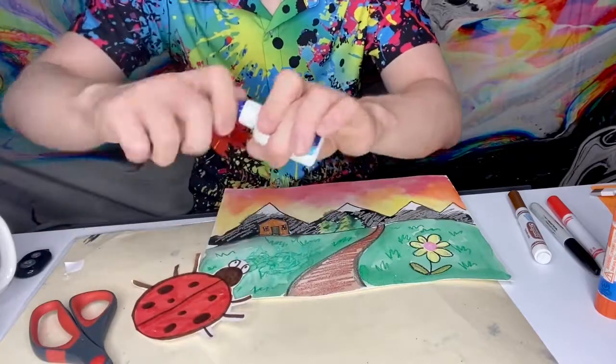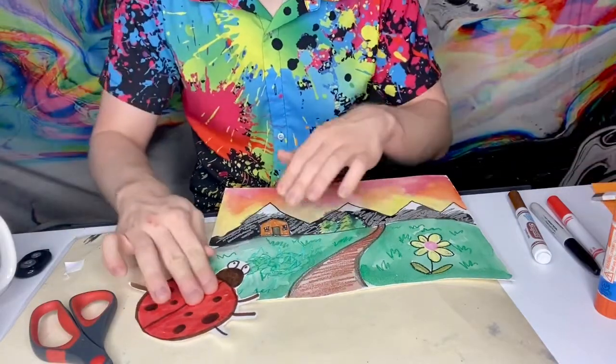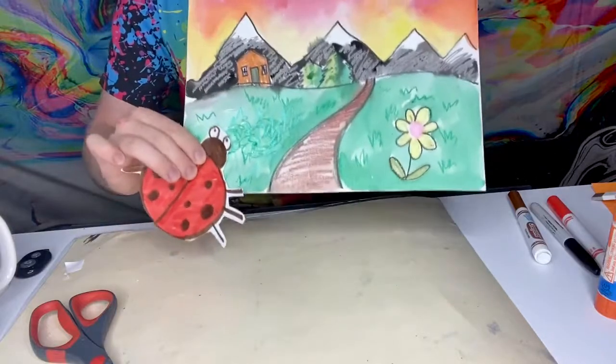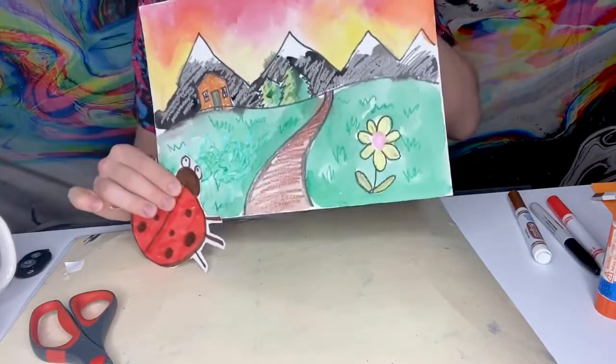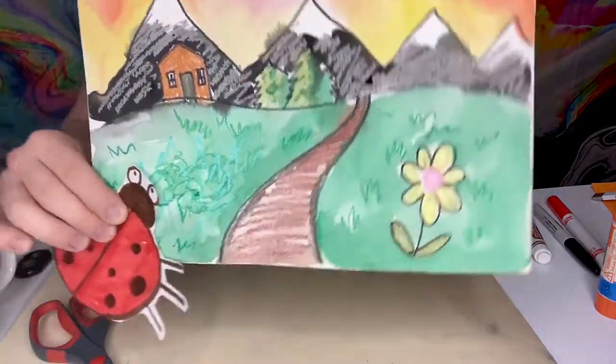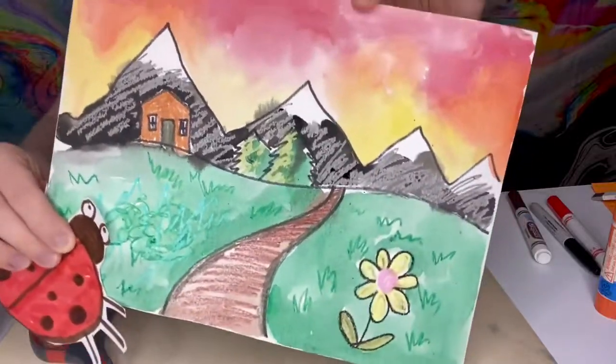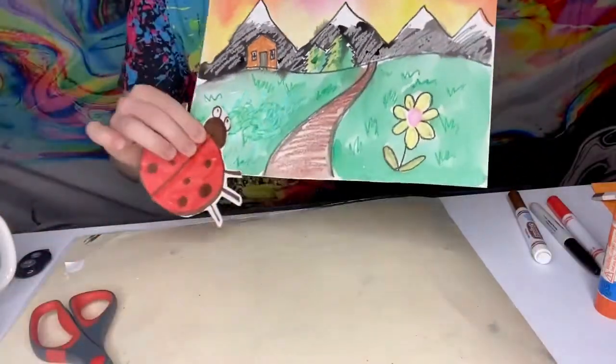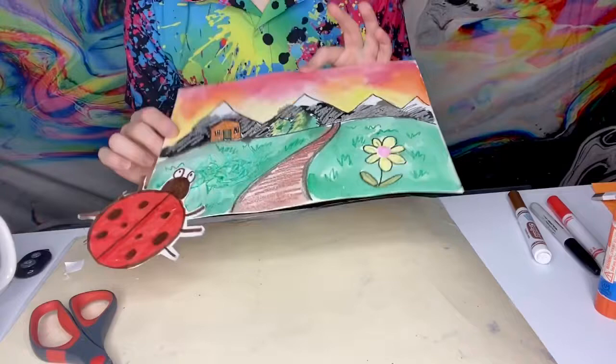Don't forget to close up your glue so it doesn't dry out overnight. And then I like to hold it for about 10 seconds. 1, 2, 3, 4. Isn't it beautiful? 5, 6, 7, 8. Yours can be beautiful too. 9, 10. All right, so I'm gonna let this dry.